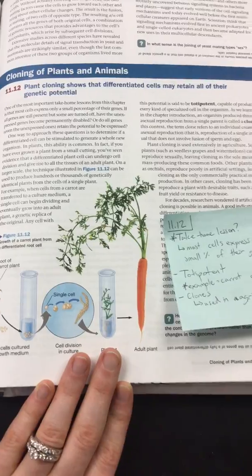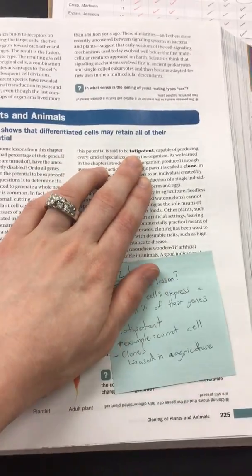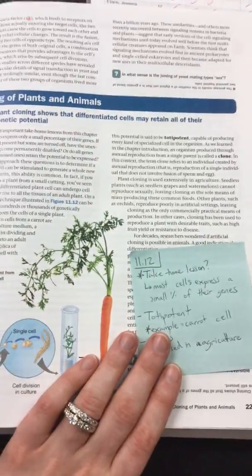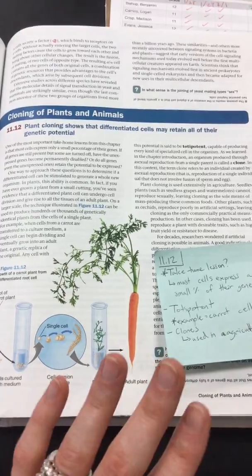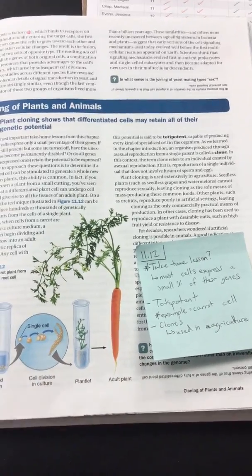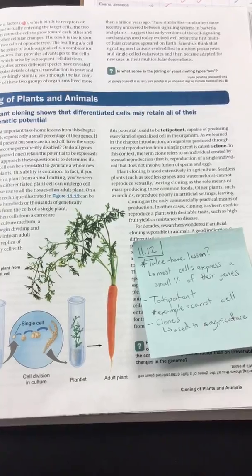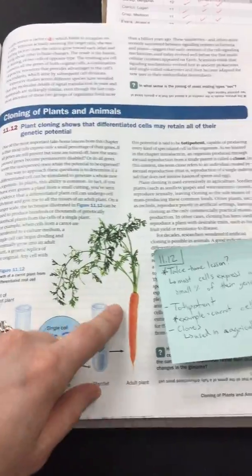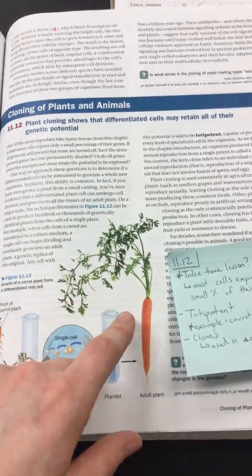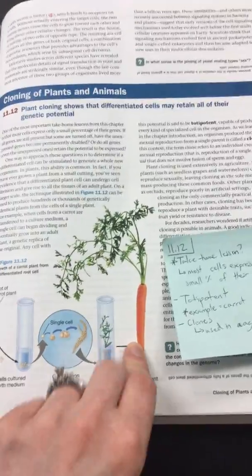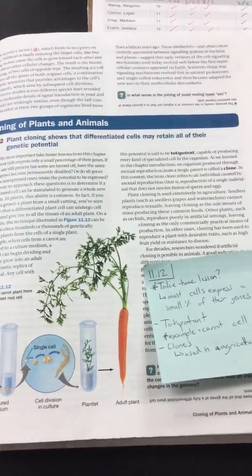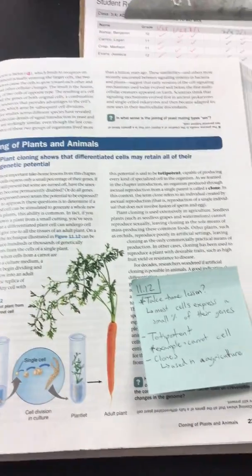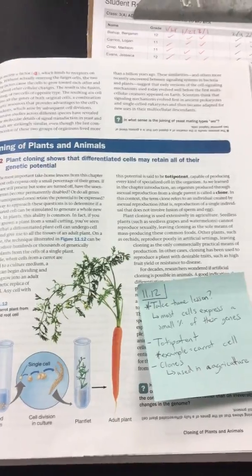So terminology that you should be aware of is this term: totipotent, or totipotent. I've heard it said both ways. And this literally means that a cell has the ability to become different types of tissue. Okay, so it is able to turn into the root of the carrot. It can turn into the leaf of the carrot. It could turn into the actual part of the carrot that you eat. That's cell differentiation, becoming different types of tissues or different cell types. So if something is totipotent, it can be turned into anything else.